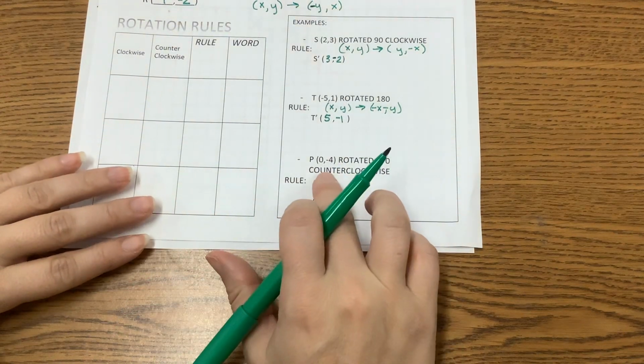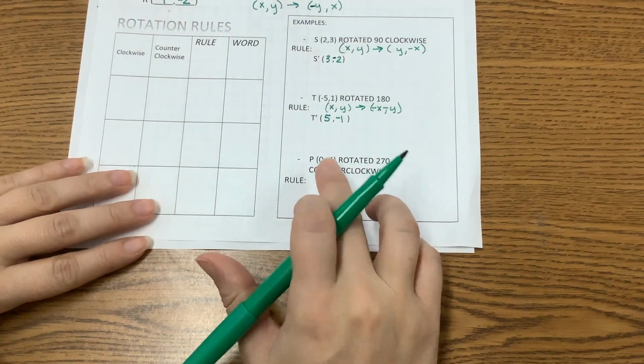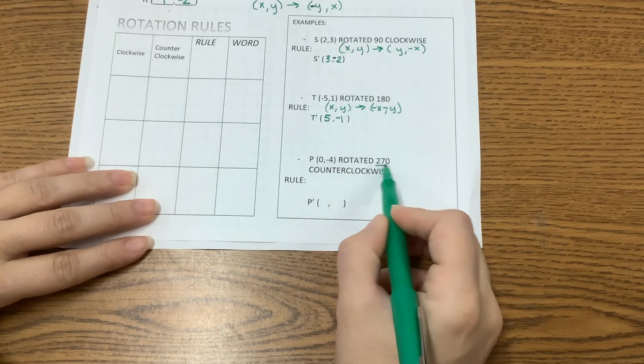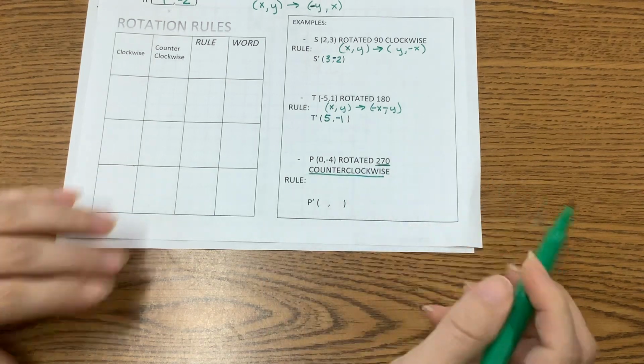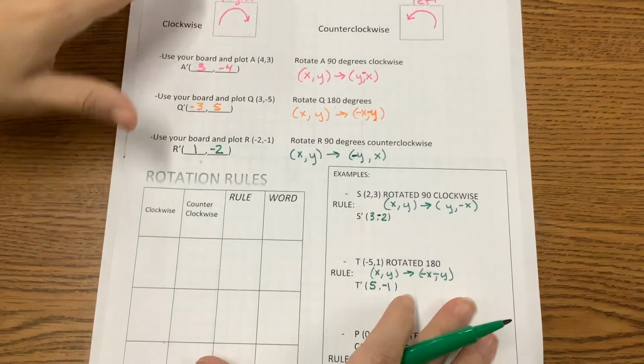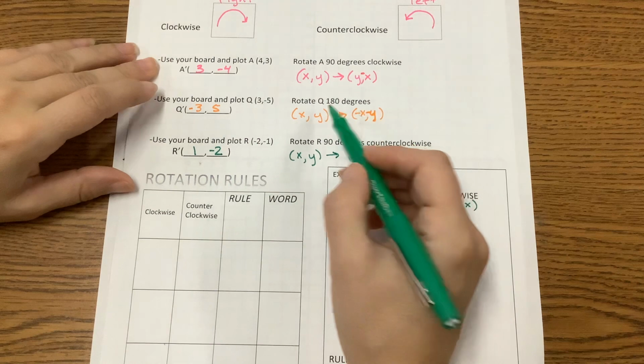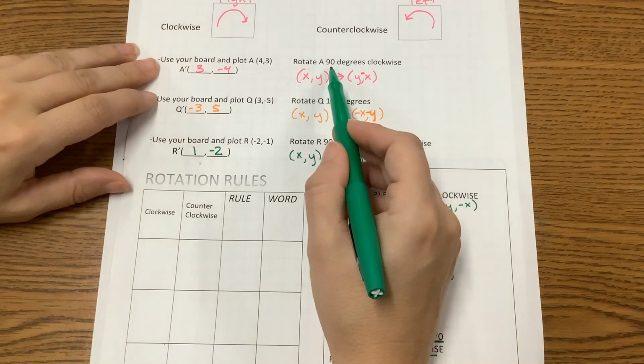And then for P, we have 0, negative 4, and it's rotated 270 counterclockwise. There are no rules up here for 270 degrees, but if you add 180 with 90, that's 270.